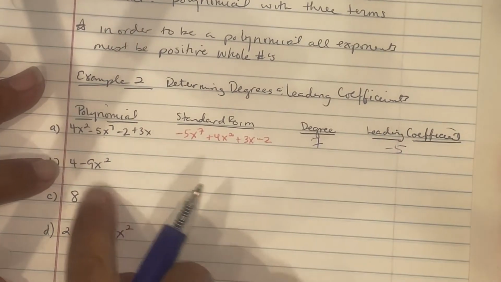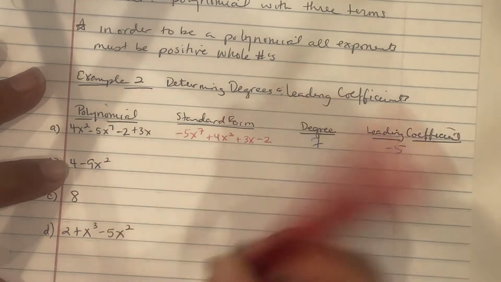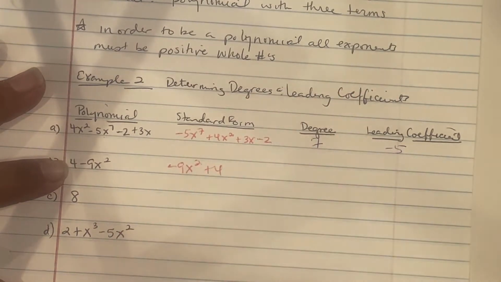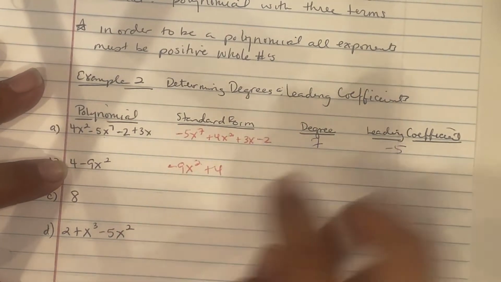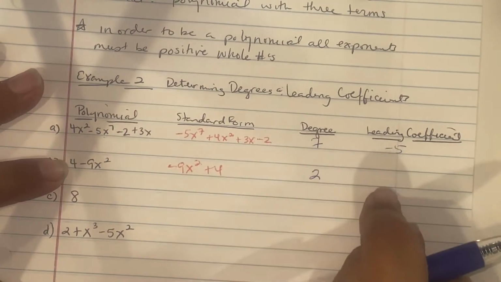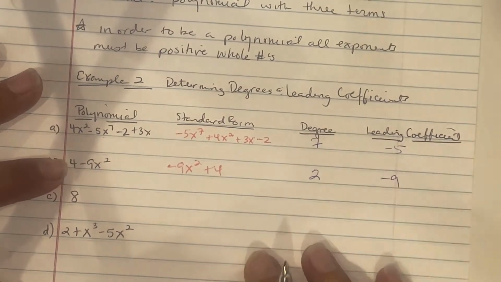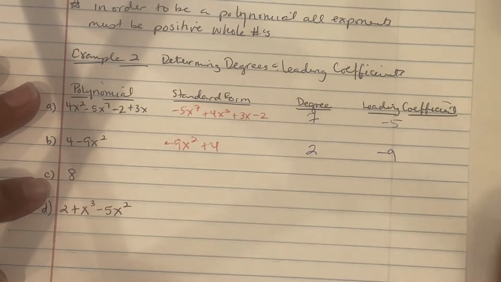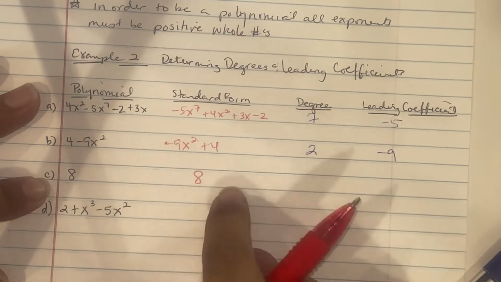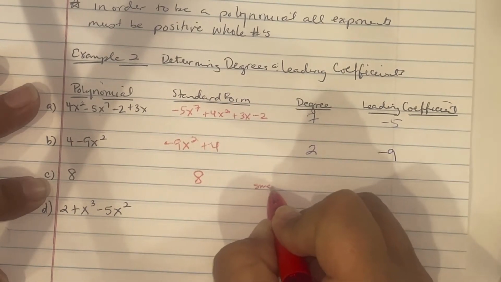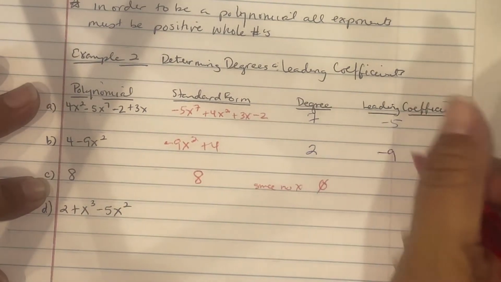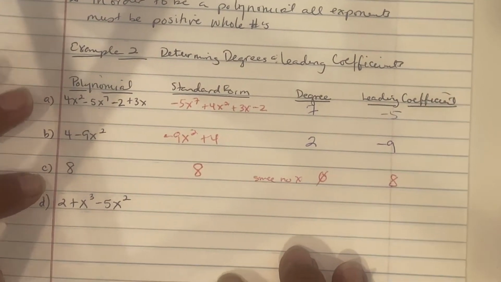When we look at the second one, it says 4 minus 9x squared. Again, highest power first, so it's negative 9x squared, positive 4. The highest power is a 2, so your degree is a 2. The leading coefficient is negative 9. On the C, 8 is still 8 for standard form. The degree, since there is no x, your degree is going to be 0. And then the coefficient is just the plain 8 repeated.